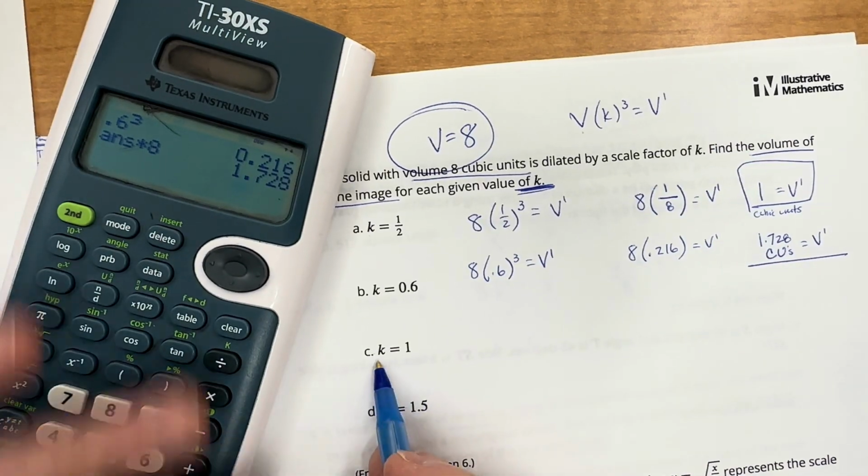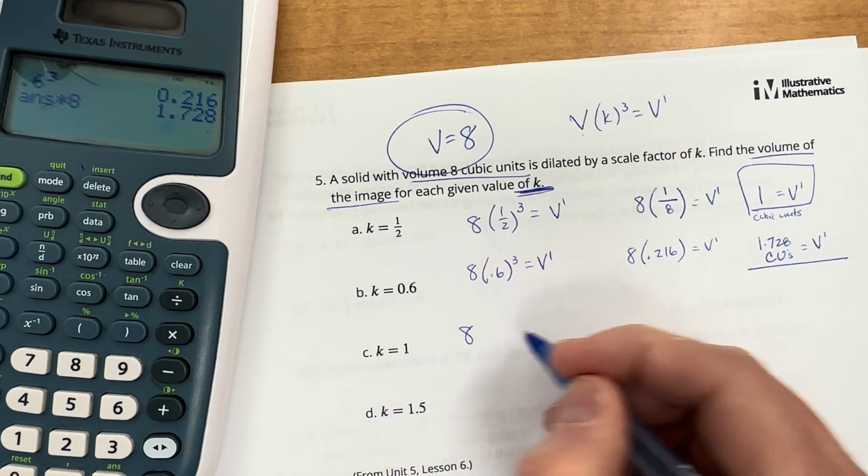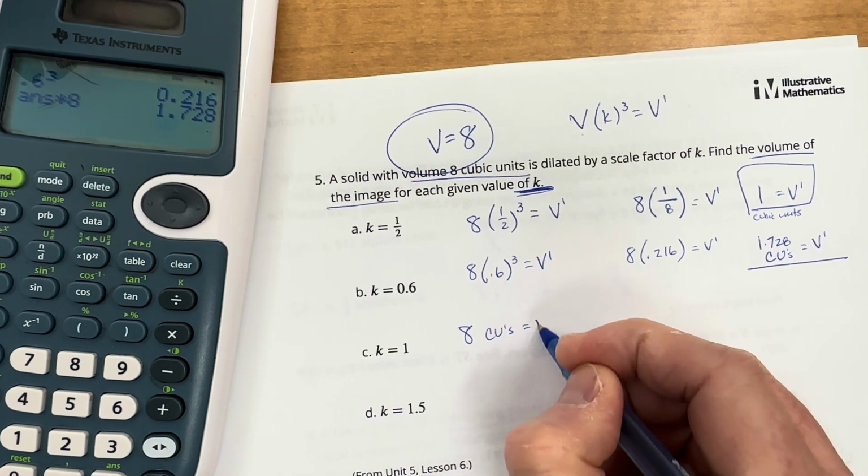All right, here we go. If k is 1, the volume's not going to change, so that one will just be 8 cubic units.